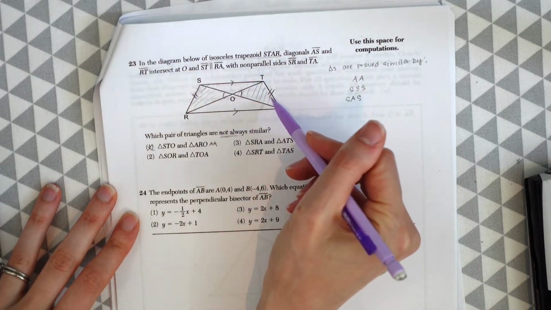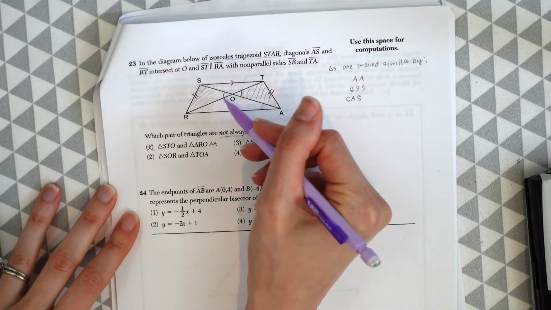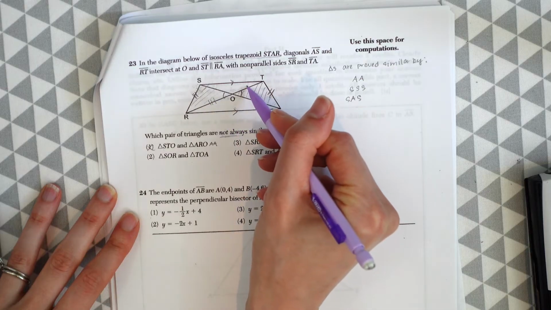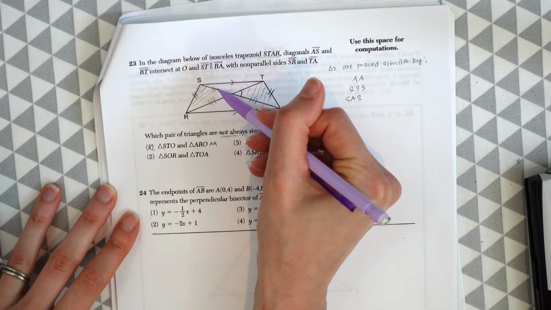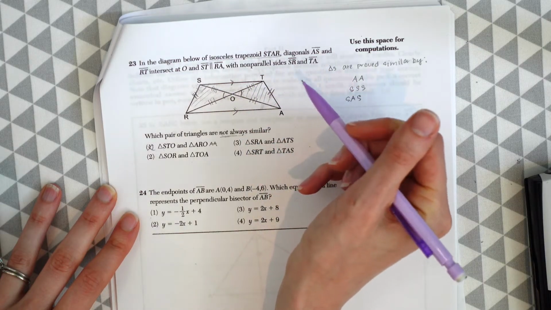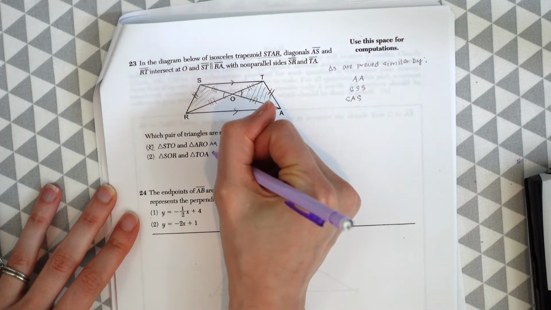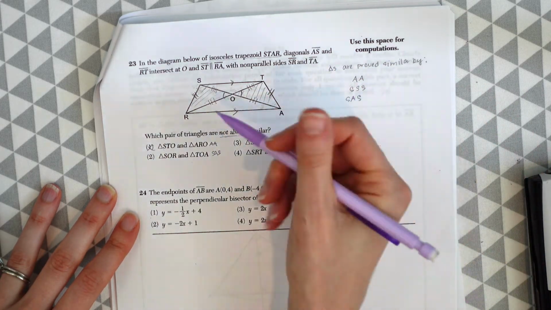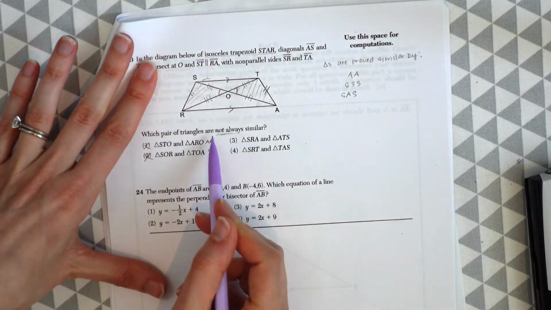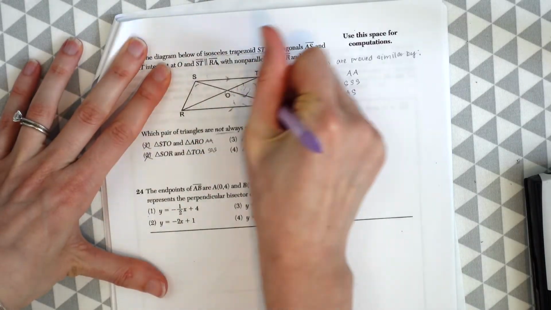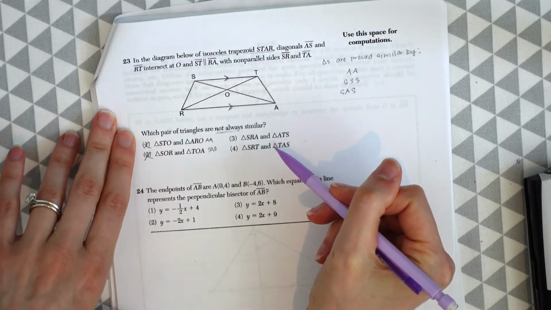Because this is an isosceles trapezoid, there's other reflective relationships going on here. So because these sides are equal, there's also these equal diagonals going on, which means each of these sides are equal as well. So this side is going to be equal to this side, and this side is going to be equal to this side. So this can be similar by side angle side, or side side side. So this again is not our answer because we can prove that they're similar. Okay, let's look at choice number 3.